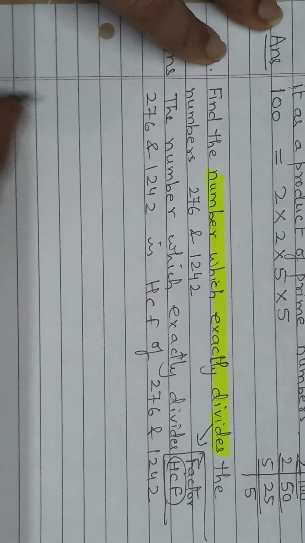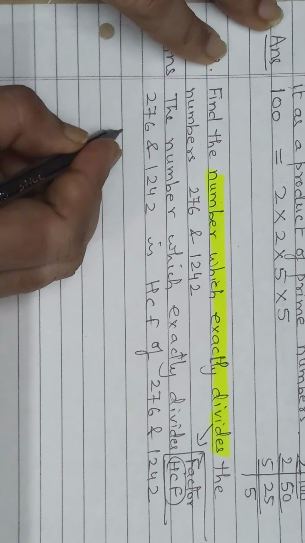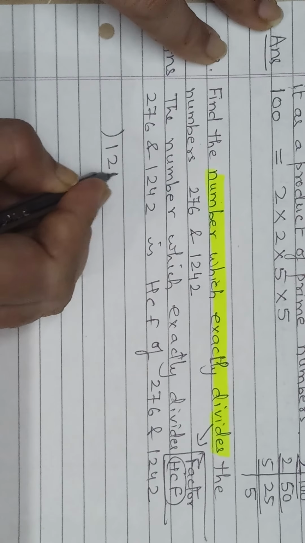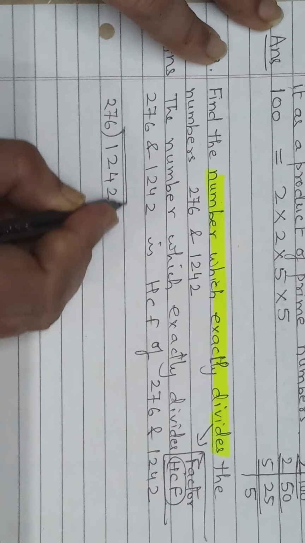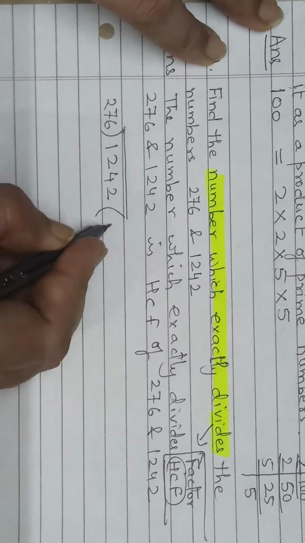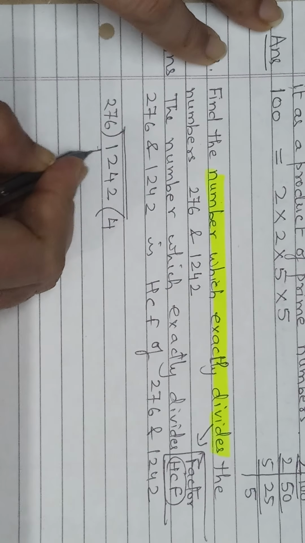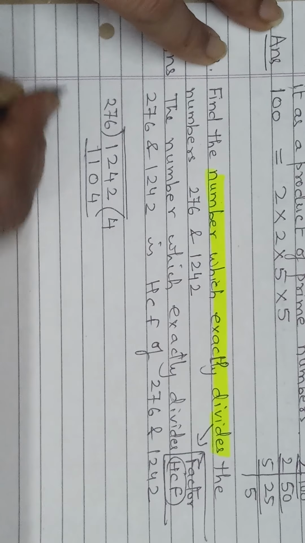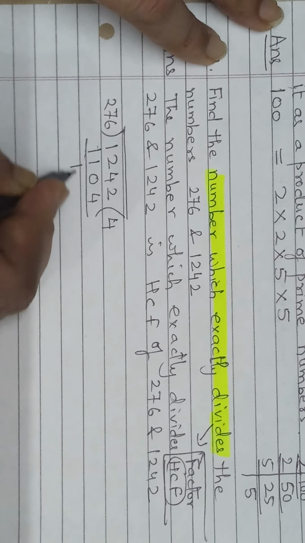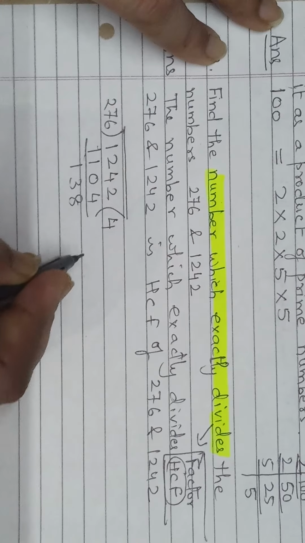So let us find out the HCF of both numbers. And as I always say, the division method is always better for finding the HCF. It goes 4 times, and that is 1104. The remainder which we get is 138.